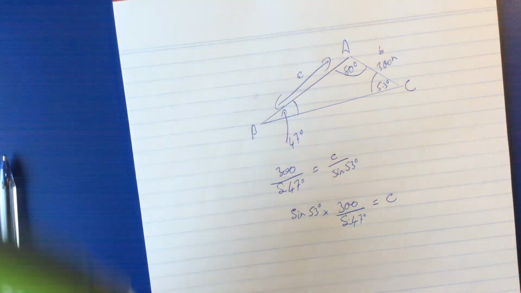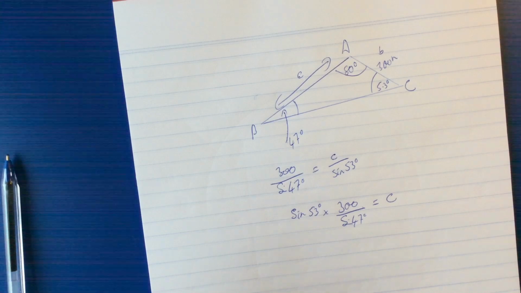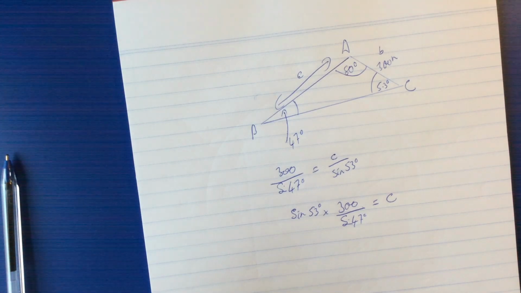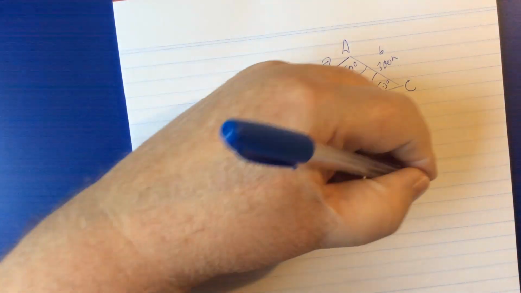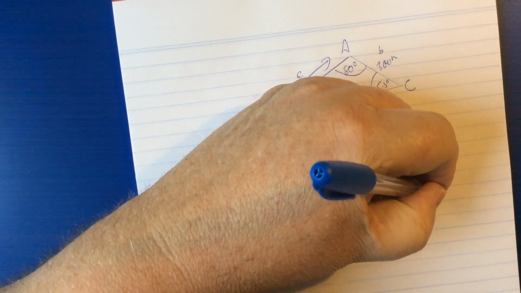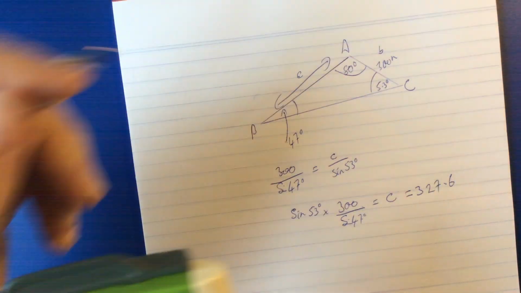So let's get to work with that. So sine 53 degrees times 300 divided by the sine of 47 degrees is equal to 327, we'll call it 0.6.